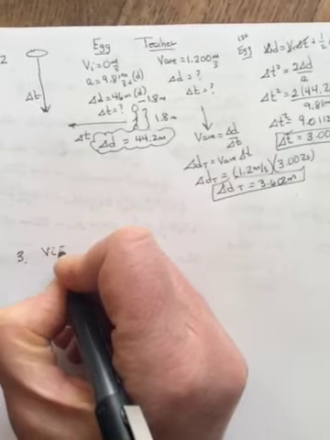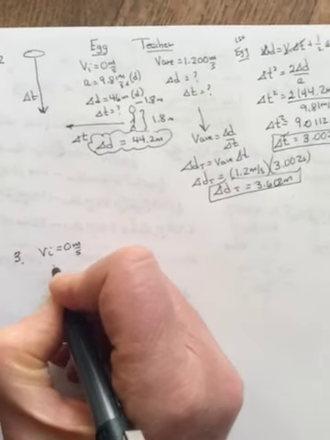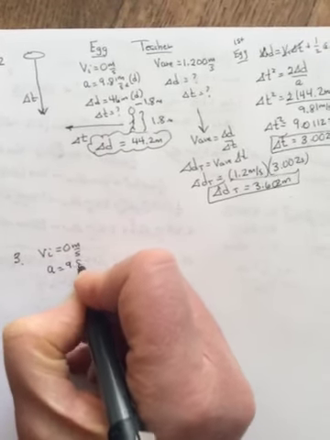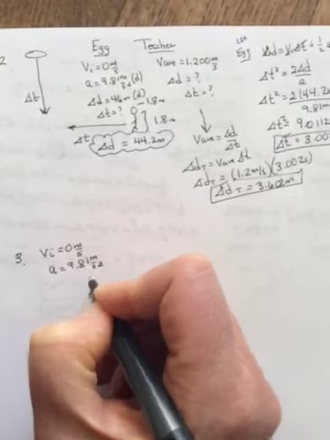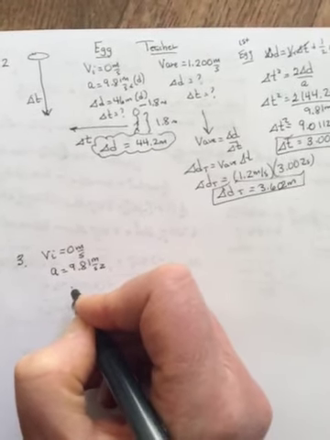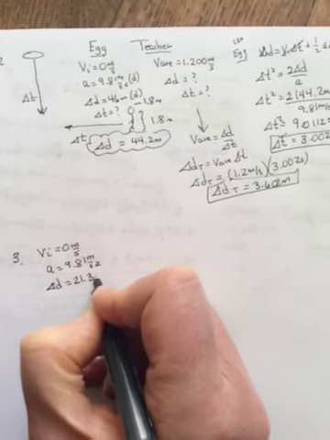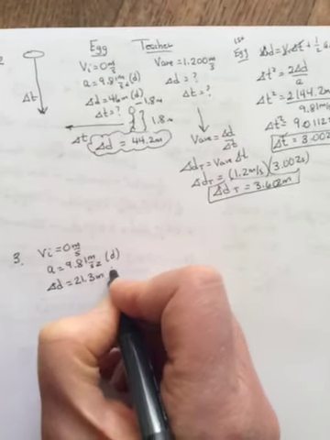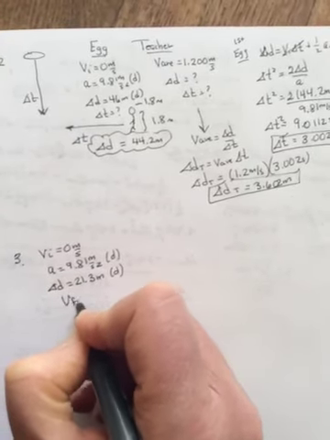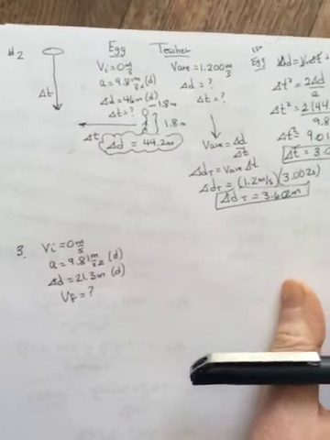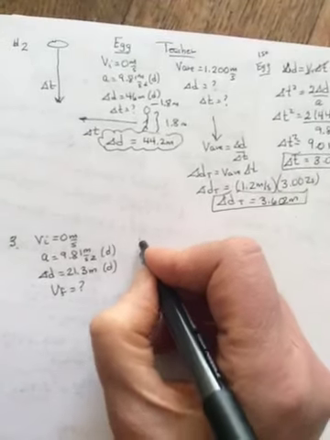They step off, so VI is 0. They fall with gravity, 9.81 meters per second squared. It says the platform is 21.3 meters above the ground. Down and down, and you're solving for VF. What equation do you know that has a VI, a VF, an A, and a delta D in it?